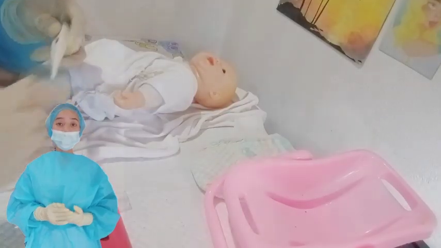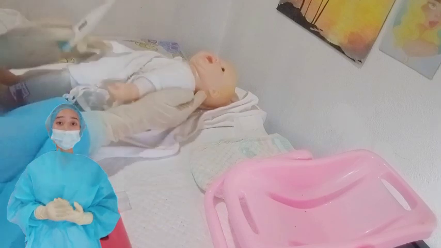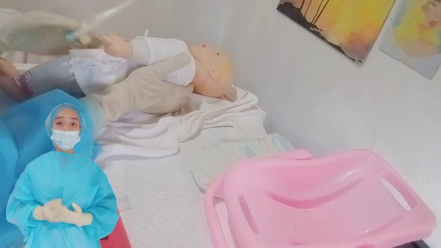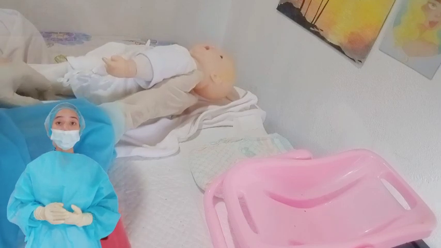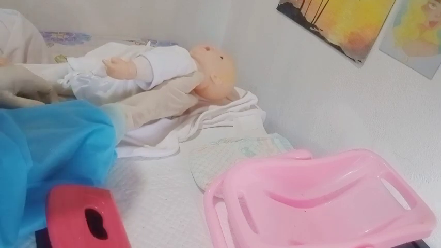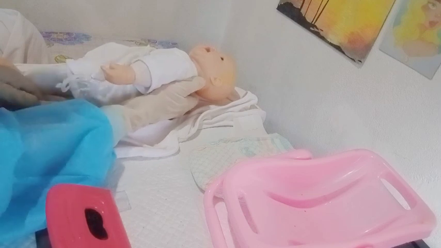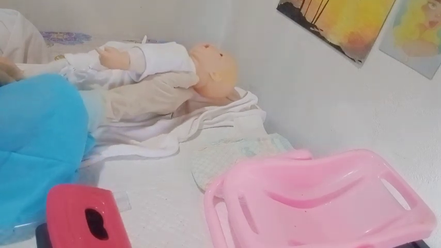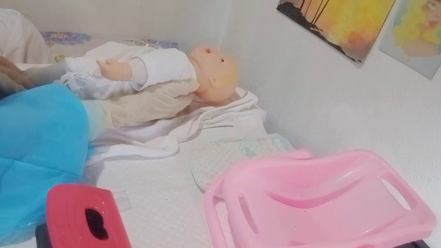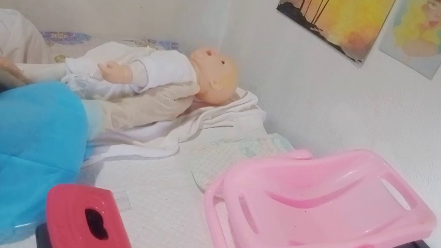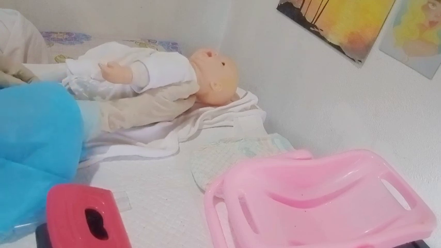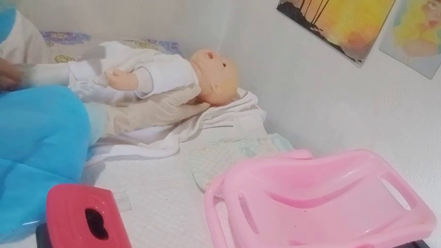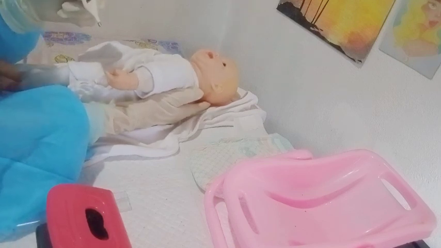Take rectal temperature for 1 full minute. Repeat taking temperature after 5 minutes if the neonate's temperature is below 36 degrees Celsius. If the baby has a low temperature, wrap the baby securely with a blanket. So the baby's temperature now is 36.6 degrees Celsius.